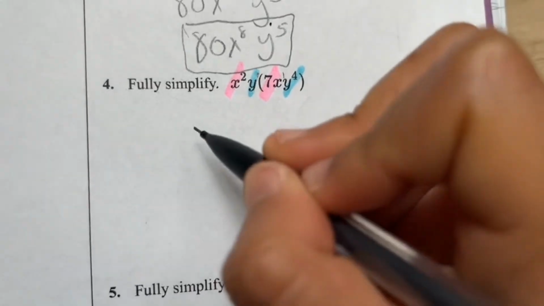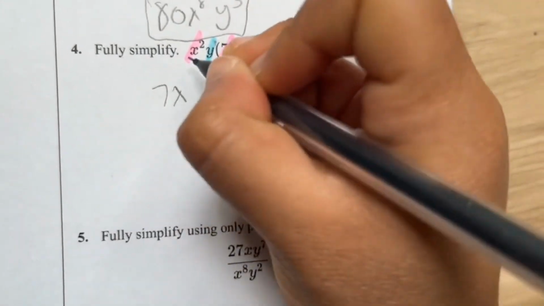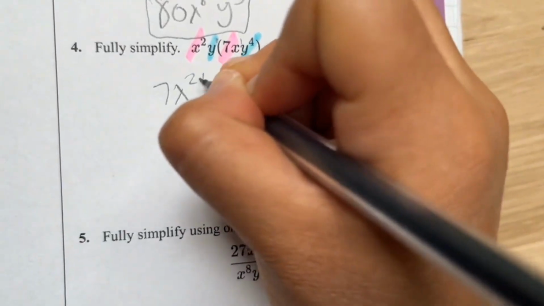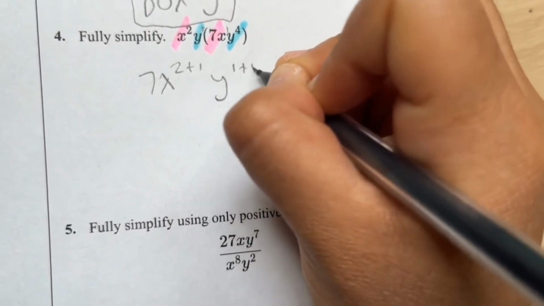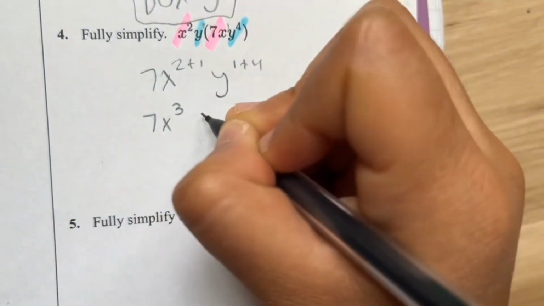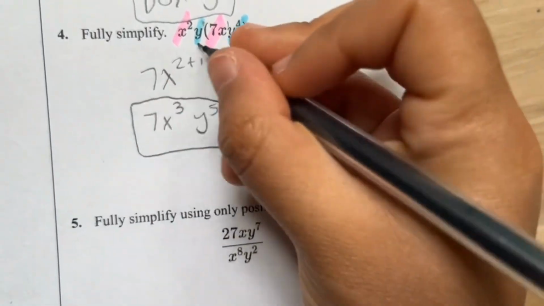We can do 7 times 1, which is 7x. 2 plus 1. And then we have the y, 1 plus 4. This is 7x^3, and then y to the power of 5. This is your answer because you were adding.